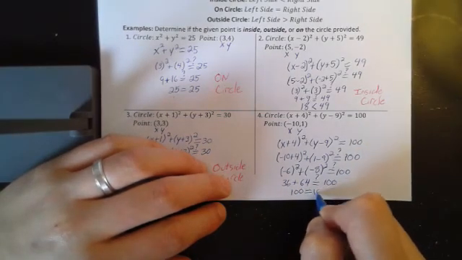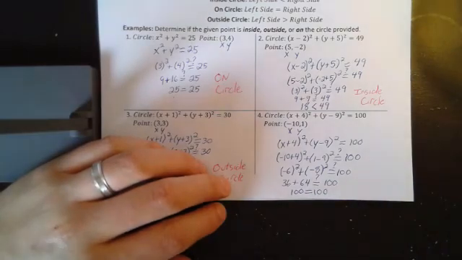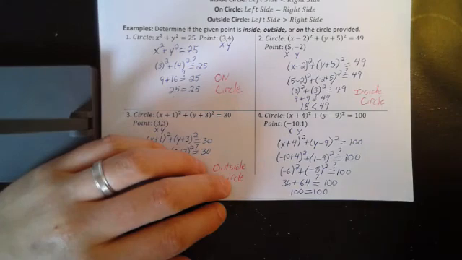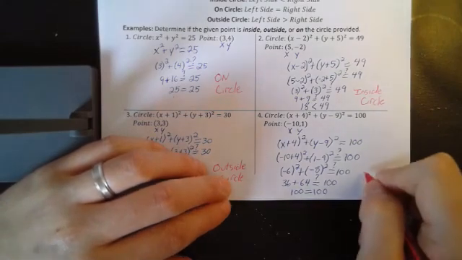Because the left side of the equation is 100 and the right side of the equation is also 100, that means that the distance between the center and the point is the same as the radius. So our point is going to be on the circle.